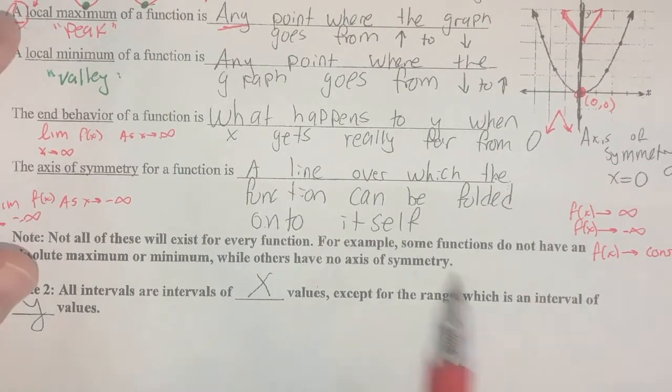So when we're looking through these, remember, you got to know a couple things. One, what do they mean? That's why I'm giving you this sheet, right? In the beginning, we're going to have to think about this, but eventually you are going to have to be able to know how to identify these features.